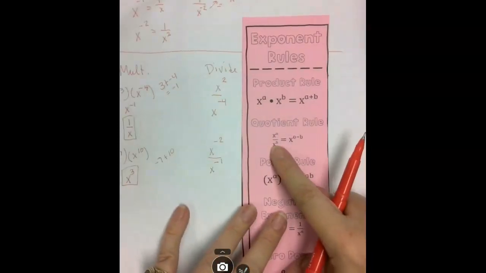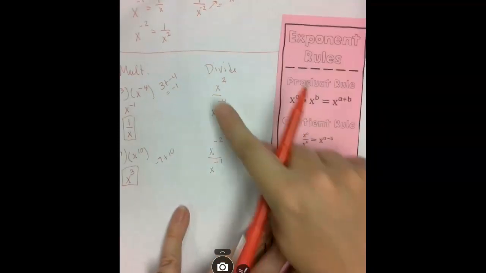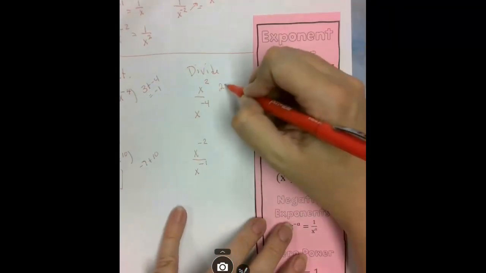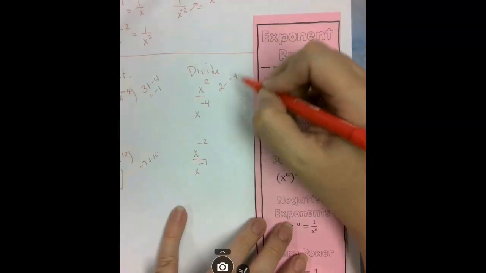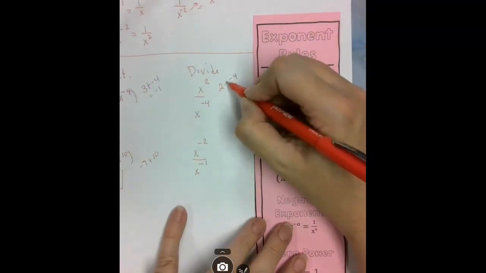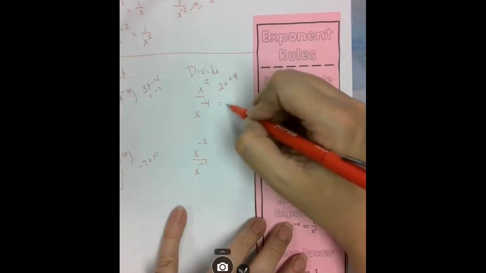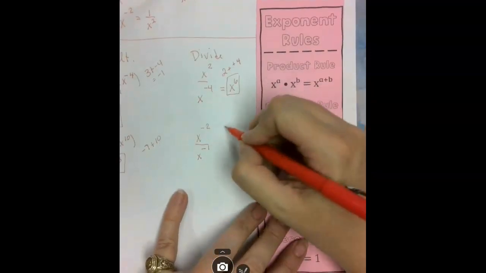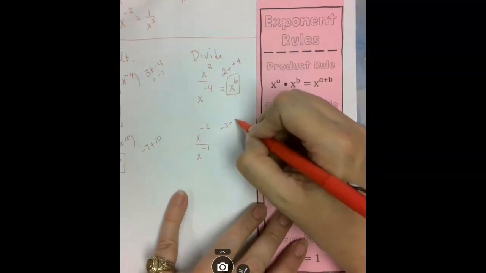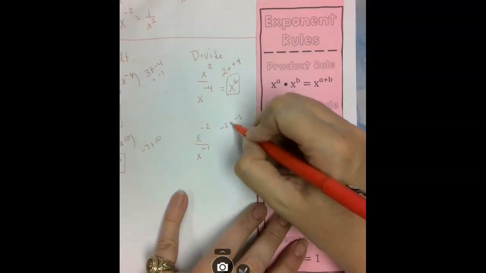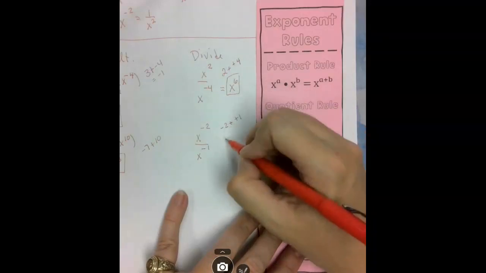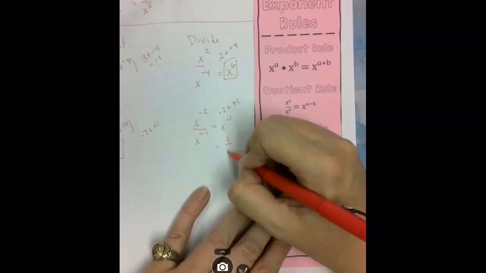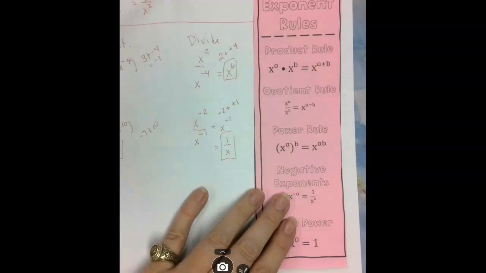When I divide, I'm going to subtract the exponent, so here, this is where you have to just be a little careful when you're doing it. It's 2 minus a negative 4. Minus a negative means that's plus a positive, so this is x to the 6. This one, where I have two negatives, I have negative 2 minus negative 1, so that's plus a positive. Negative 2 plus 1 is x to the negative 1, which is really 1 over x. So you just have to be careful of the negatives when you're subtracting.